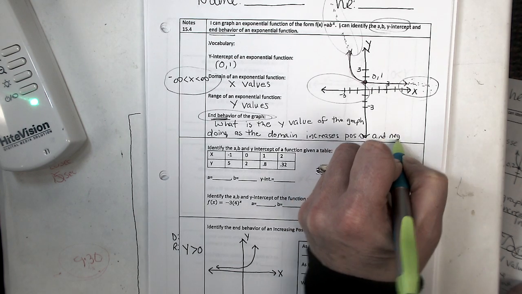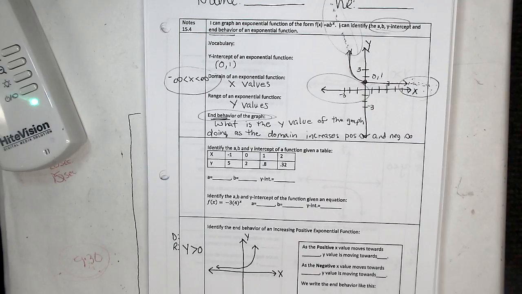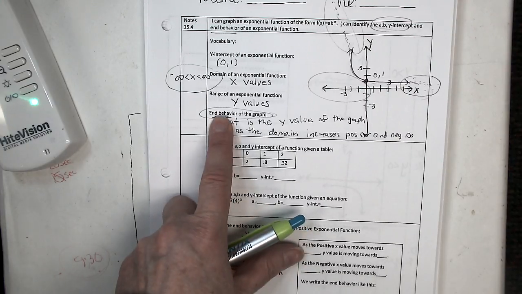But the end behavior is what's happening to the y value. Is the y value getting closer to 0, or is the y value going away from 0 into infinite? That's what our job is today, to find that end behavior, okay? Before we do the first part of your homework assignment, again, we're going to break it down into the easy part, then I'm going to tackle the end behavior.